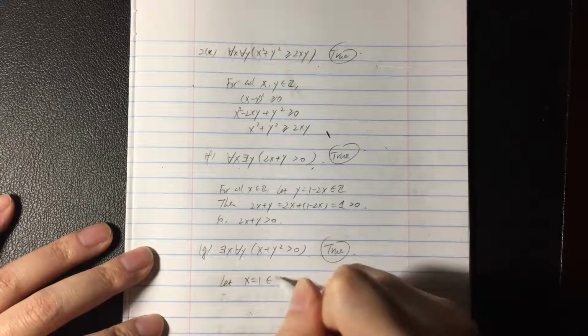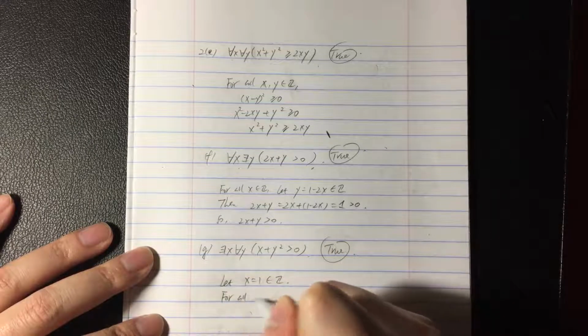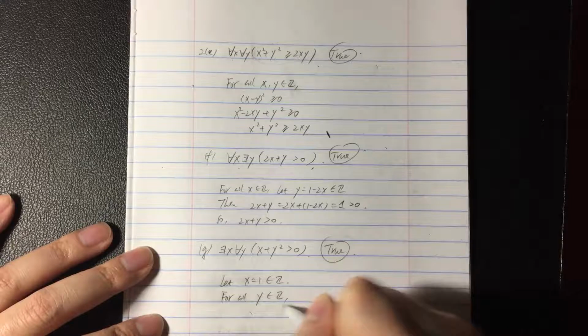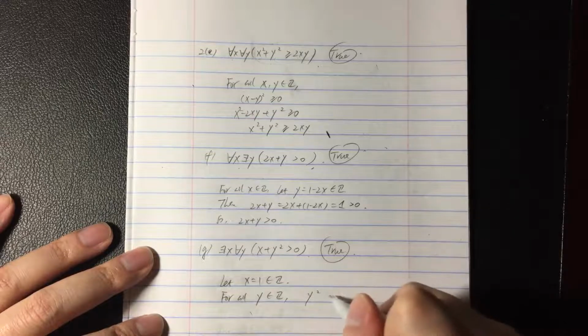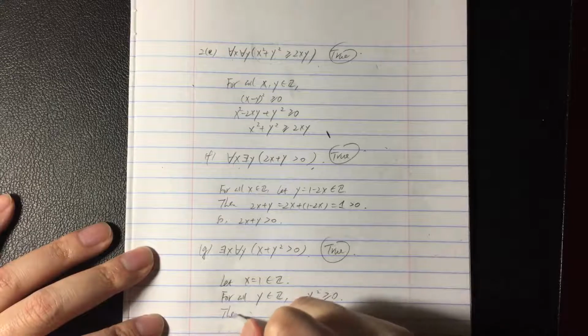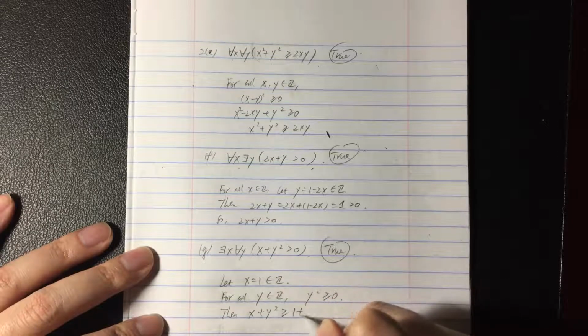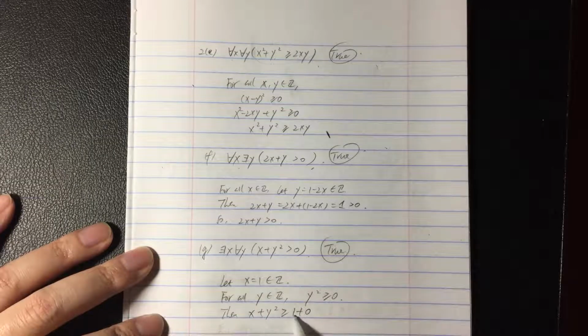Let x equal 1. Then for all integers y, y squared is greater or equal to 0. Then x plus y squared is greater or equal to 1 plus 0. x equals 1, y squared is greater or equal to 0.